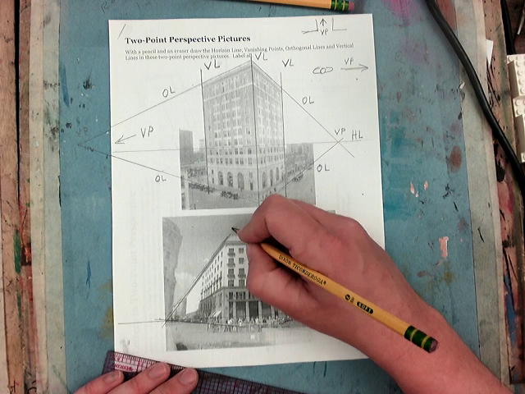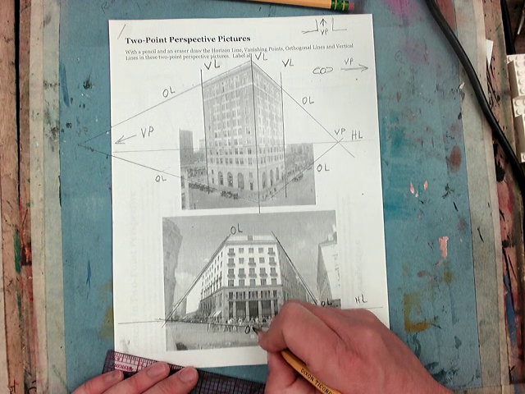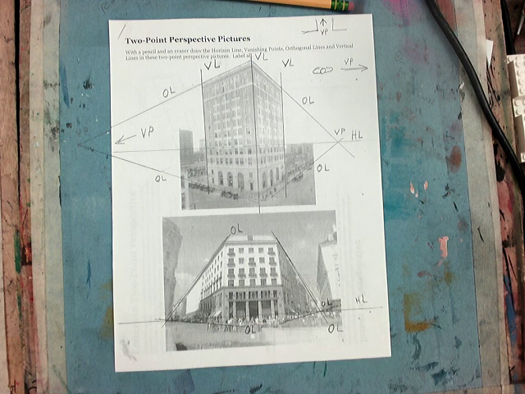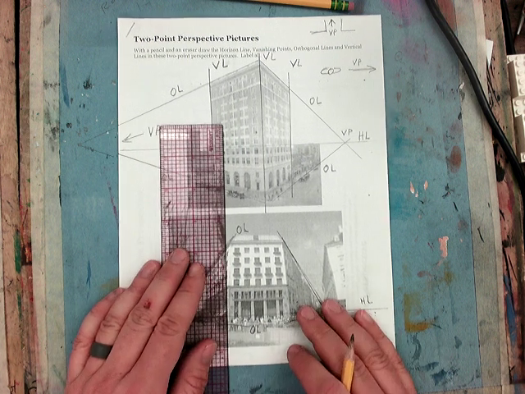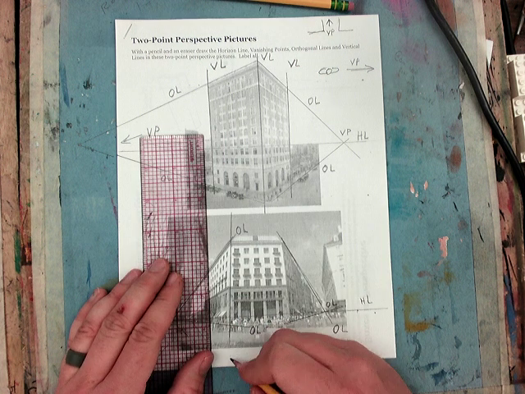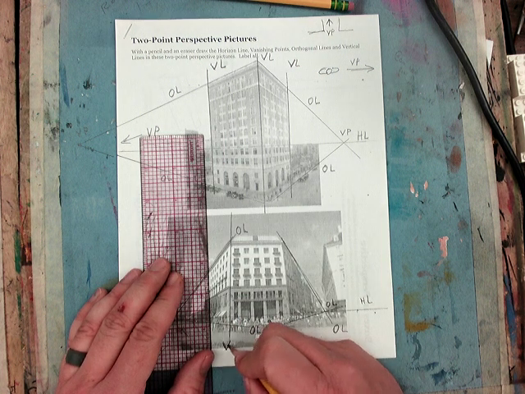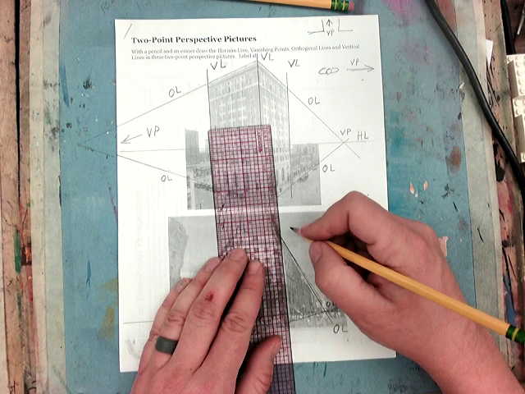Okay, orthogonal line. And we've also got vertical lines. As with one of the images on the 1 point perspective, vertical lines. These vertical lines aren't totally vertical.